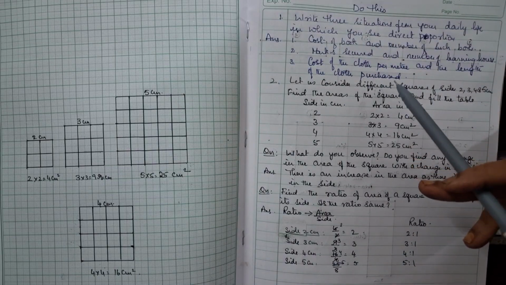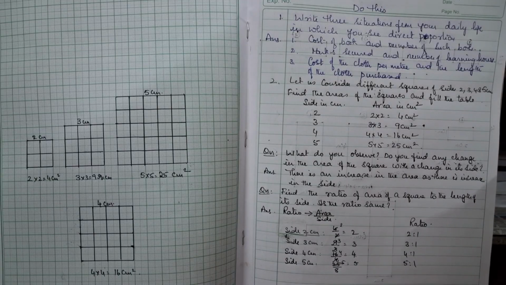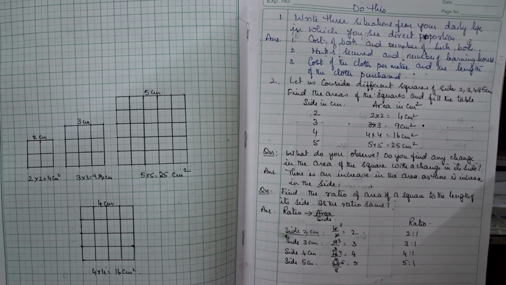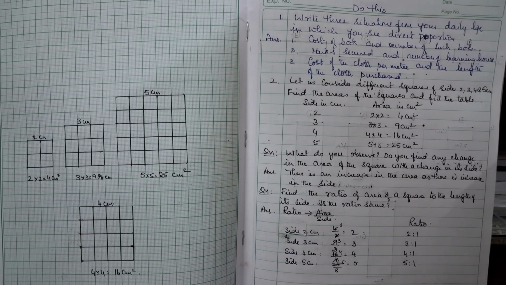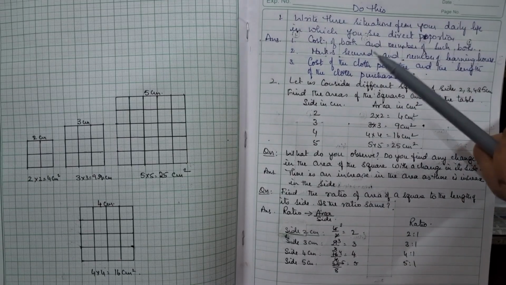Next, cost of a cloth per meter and the length of the cloth purchased. So suppose a cloth has got a rate, some rupees per meter. So you want 10 meters, you have to multiply by it. So how much length you want, accordingly the rate will increase. So these are the three examples that I have given. It's your wish, children. You can write anything.